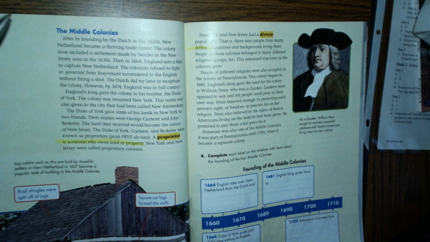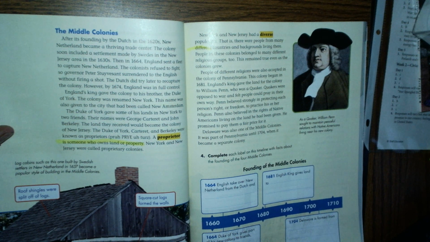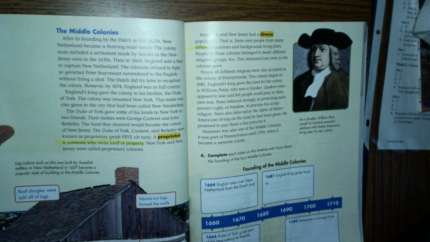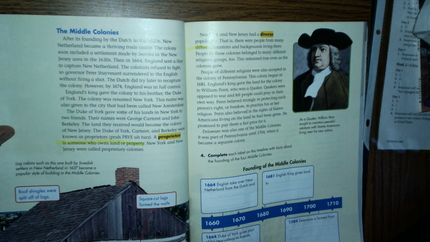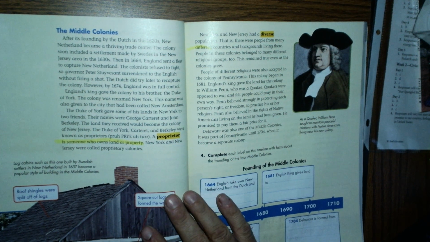After its founding by the Dutch in the 1620s, New Netherland became a thriving trade center. The colony soon included settlements made by the Swedes in the New Jersey area in the 1630s. And in 1664, England sent a fleet to capture New Netherland. The colonists refused to fight, so Peter Stuyvesant surrendered to the English without firing a shot.